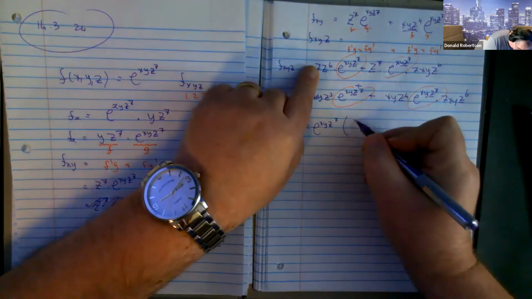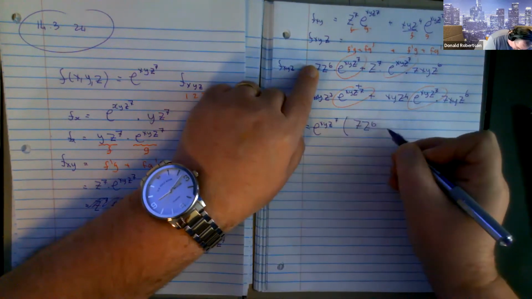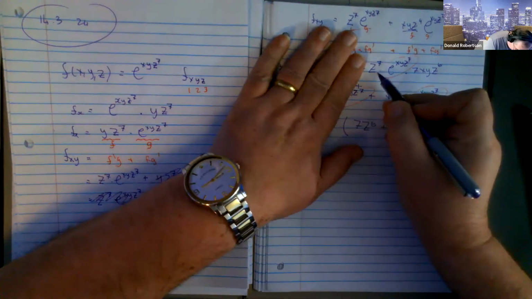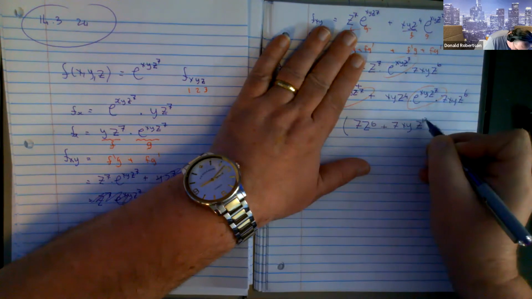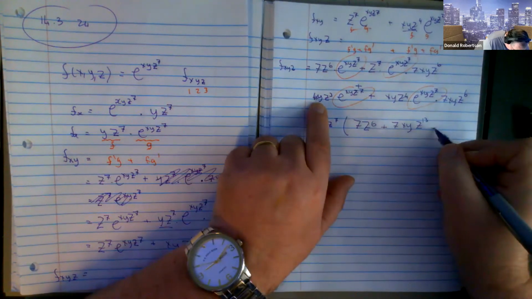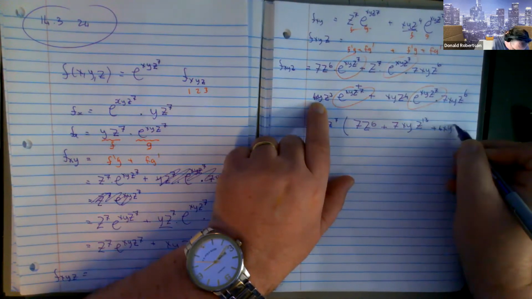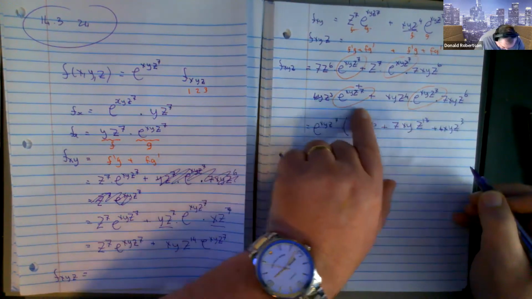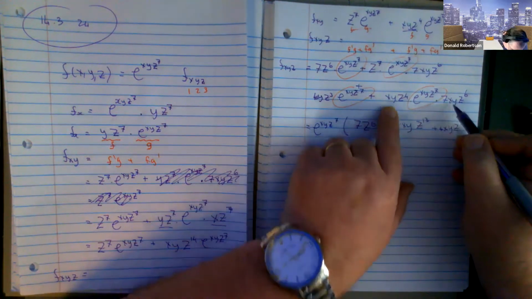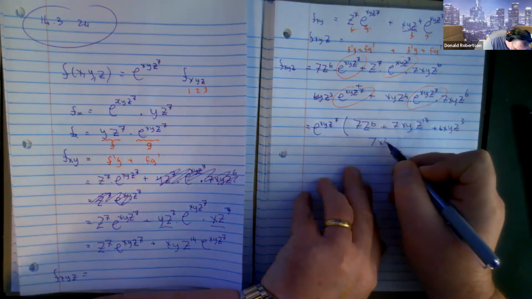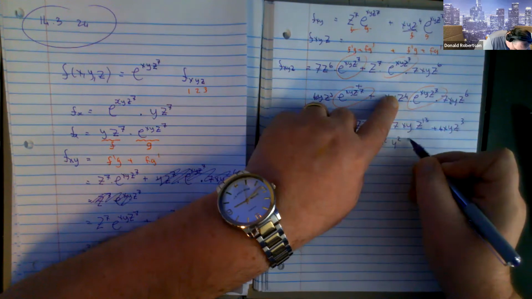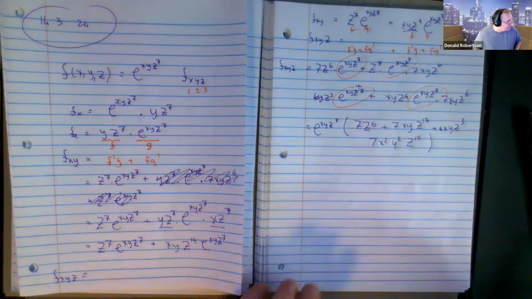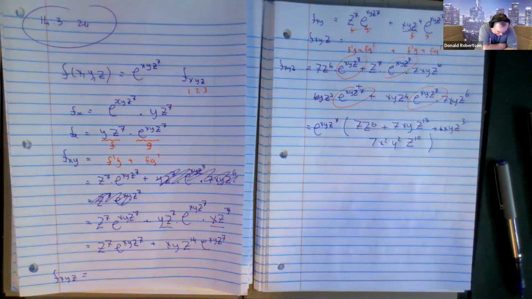Then I'm going to have 7z to the 6 plus, combine these, you're going to get 7x, y, z to the 13. This is going to get you 4x, y, z cubed. And that's going to get you 7x squared, y squared, z to the 10. And there's nothing even vaguely pretty about that answer.